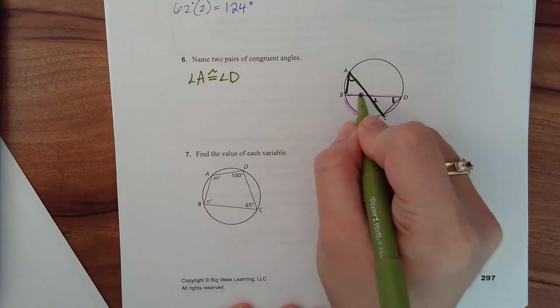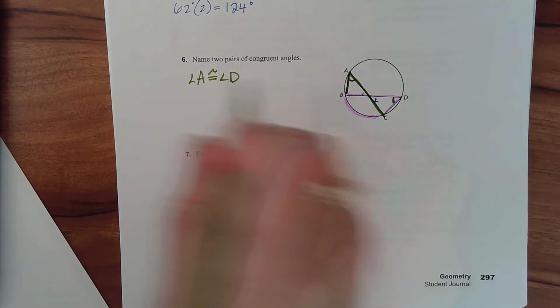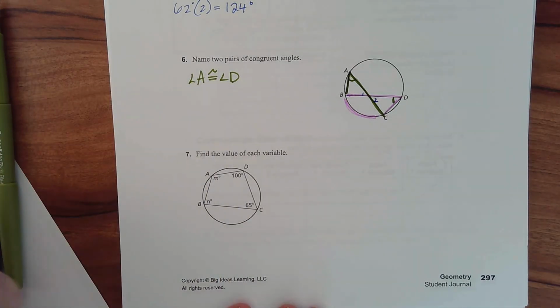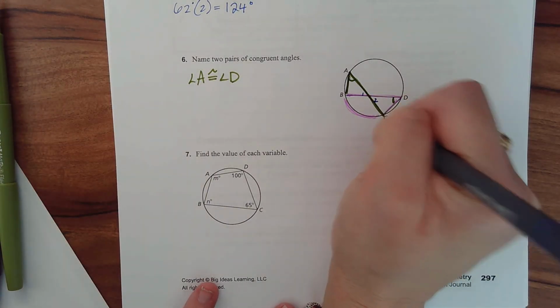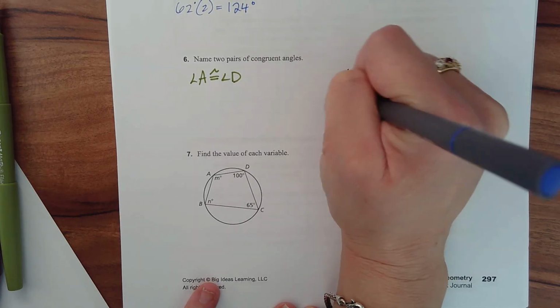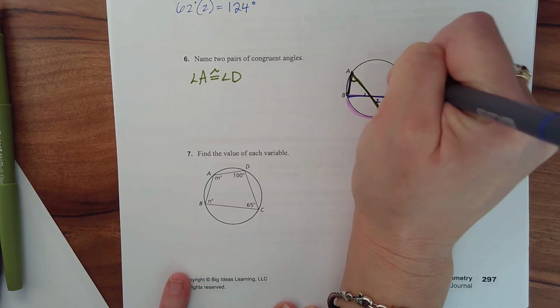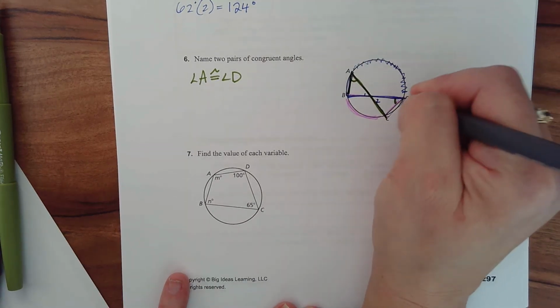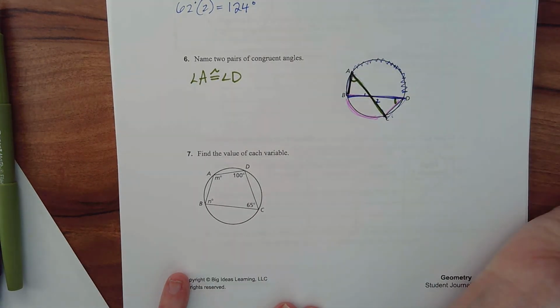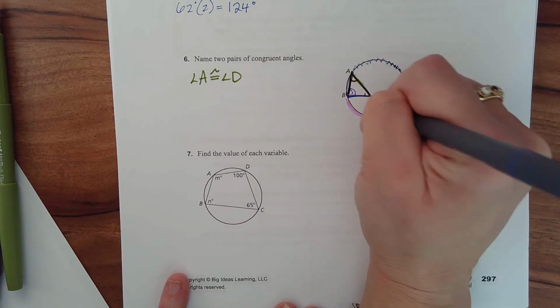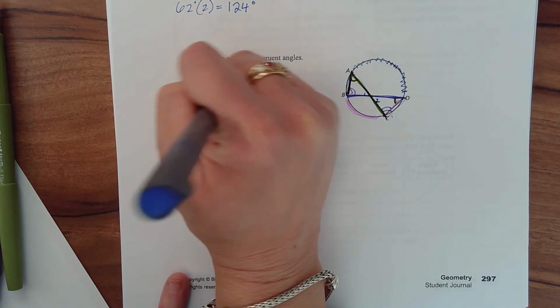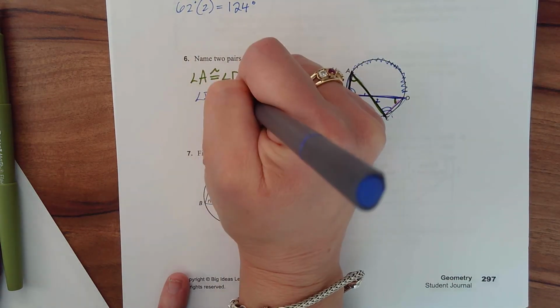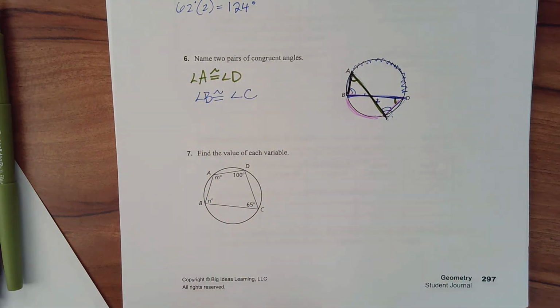Now we could say those 1 and 2 were congruent because of vertical angles, but let's use one of the theorems that we did on the previous page. I'm guessing that B and C, so if angle B right here has this arc, AD, as its intercepted arc, look at angle C, it has the same intercepted arc, which means that angle B has to be congruent to angle C. They both have the same intercepted arc, which means those angles have to be equal to each other.